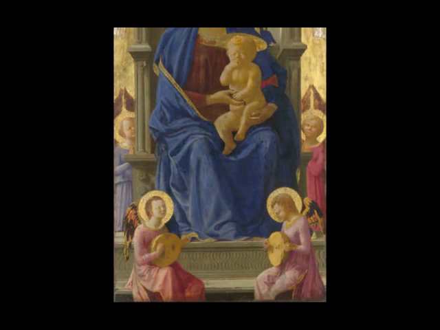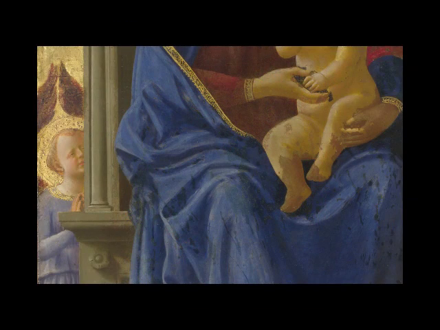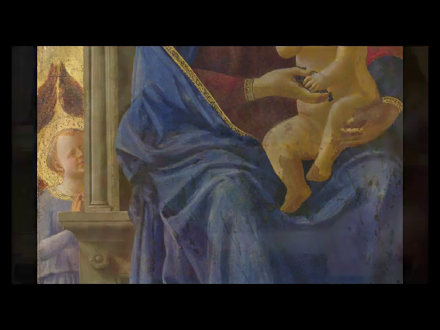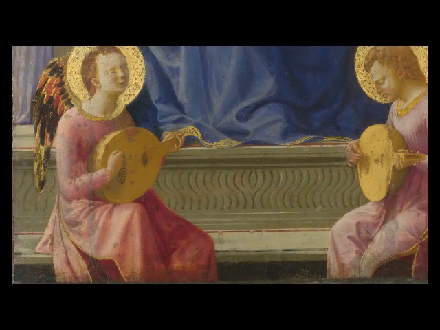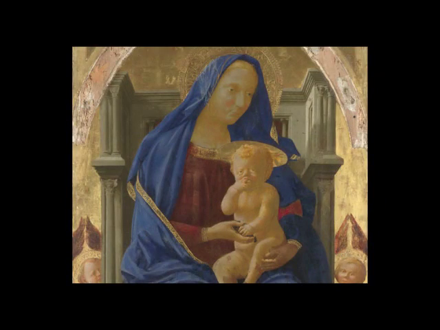And then we have these angels in the background on either side who are partially covered by the throne, so we have a sense of depth there, which is very important. And then the two angels in the front hold foreshortened lutes that they're playing in heaven, so a further sense of space and depth. And of course, this whole interest in space and the naturalism of the body, this is the revolution of the early Renaissance.